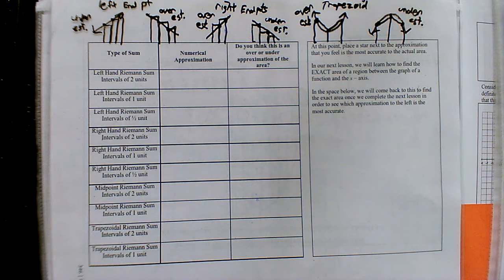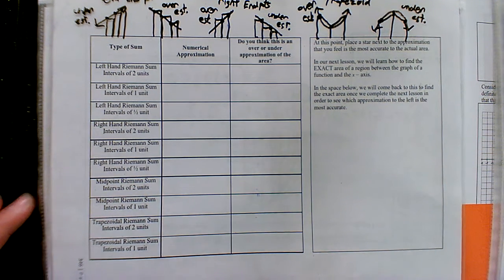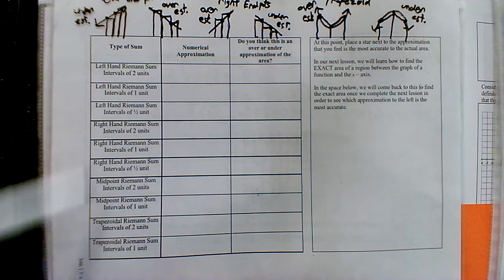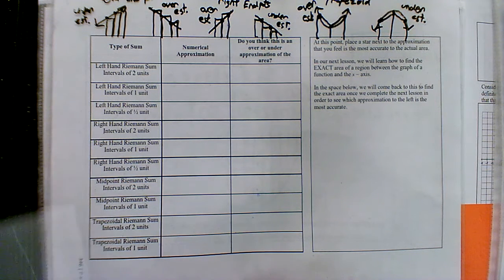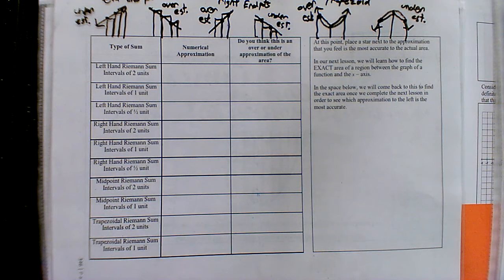All right, finishing up here, looking at the table, which value do you guys feel was the most accurate? I guess since I don't have the numbers written up here, which one of these do you feel is the most accurate?